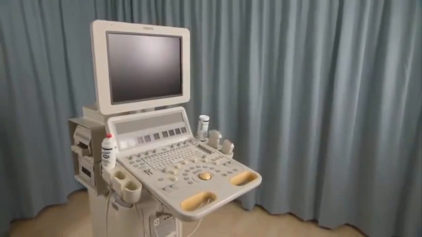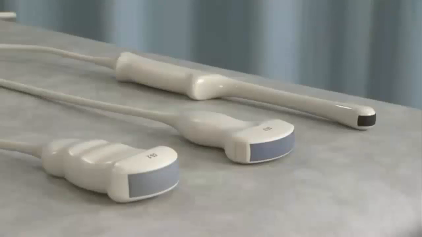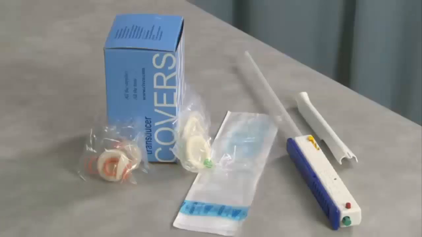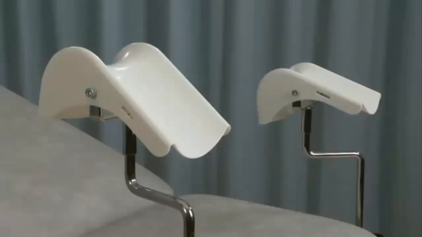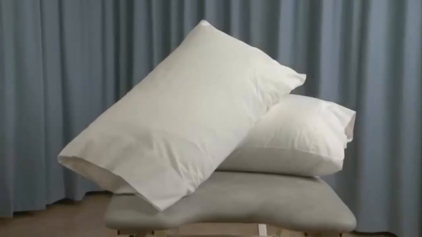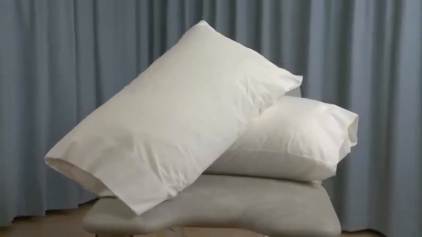Standard floor model ultrasound machine. A selection of transabdominal and endovaginal transducers with covers and biopsy attachment as needed. A powered adjustable examination table with stirrups. Positioning aids such as pillows or sponges.